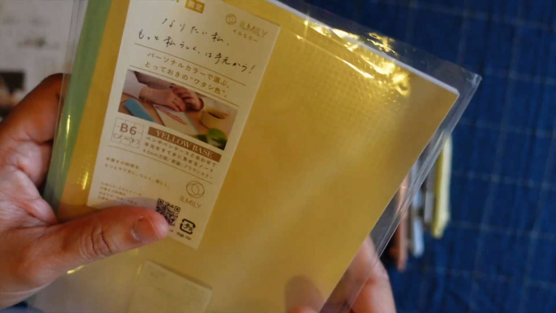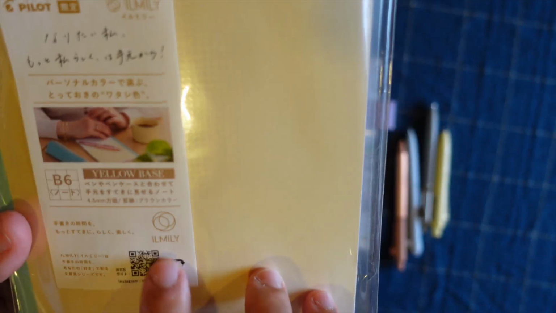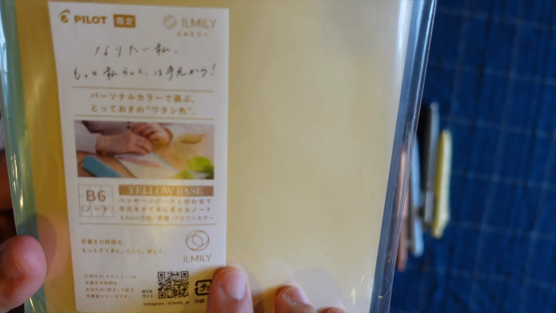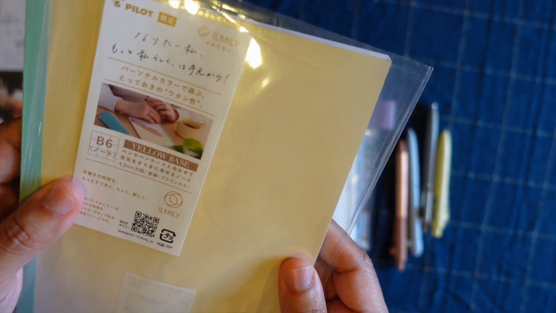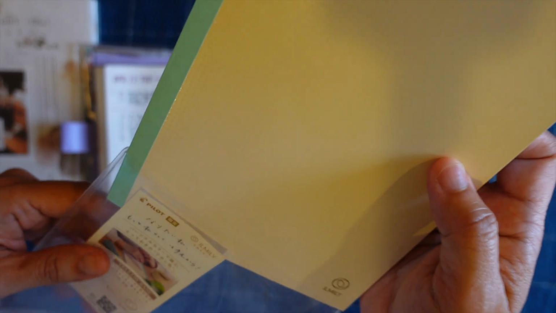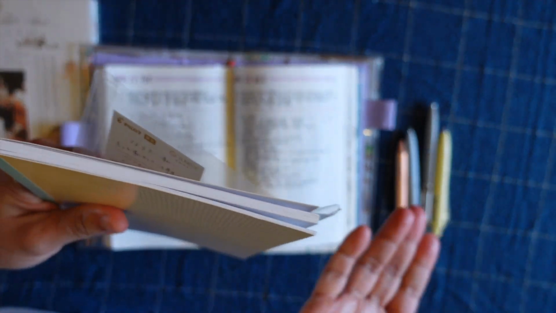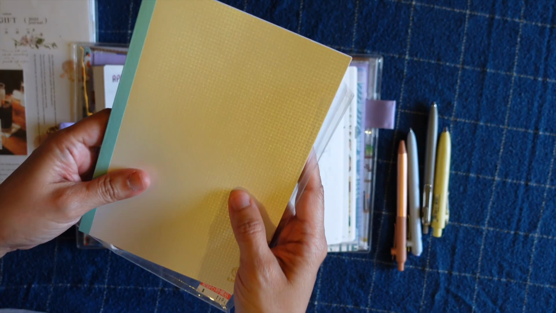If I remember correctly, this notebook is part of a bundle if you buy the Pilot Ilmily pens. I think they are gel pens, I'm not sure. It came as a set, but my local stationery store sold these notebooks individually, and good thing I found this because there are other B6 notebooks out there, but they're a lot thicker, and I don't need that thick of a notebook to hold my June.